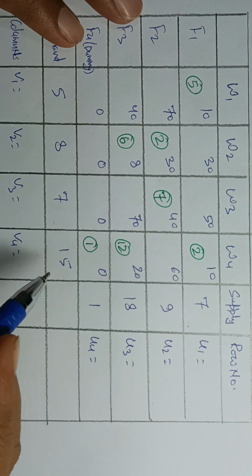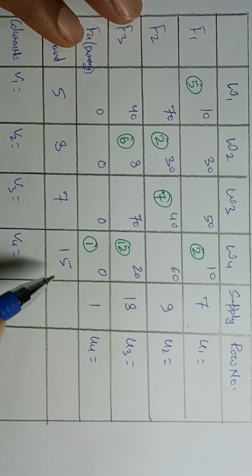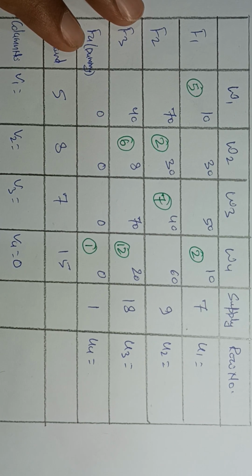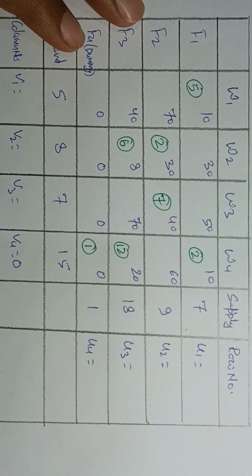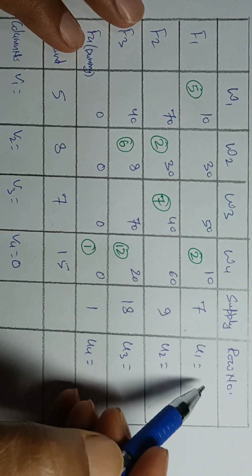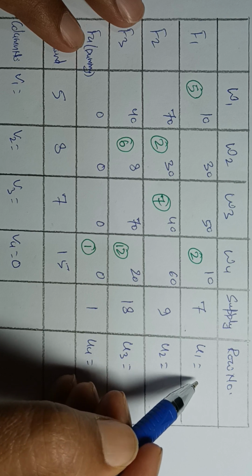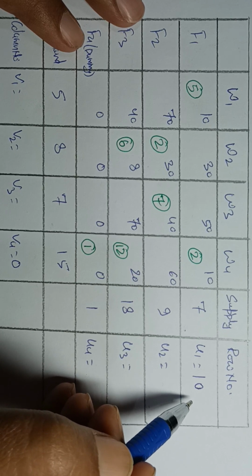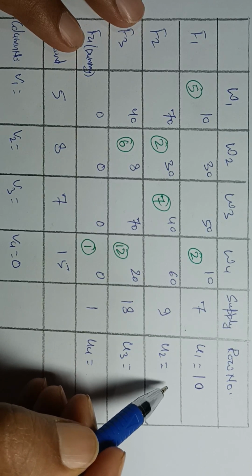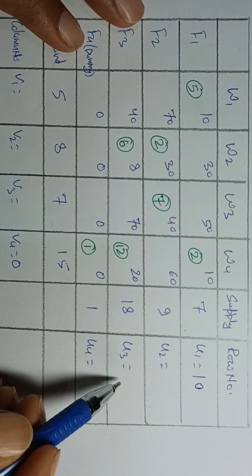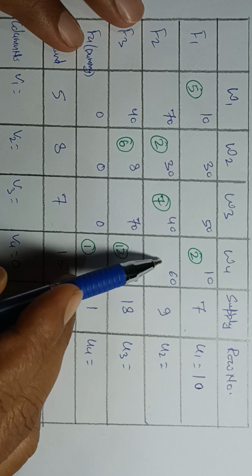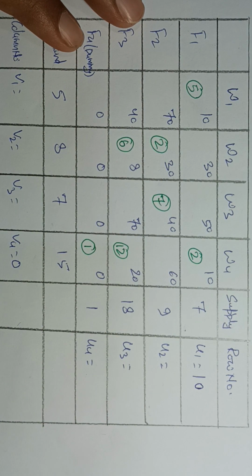Here the maximum number of occupied cells is in w4, so I'll take it as 0, and then we'll calculate as we have calculated previously. Here, for example, v4 I'll calculate, so u1 will become 10. We can't calculate further here because there is no occupancy.